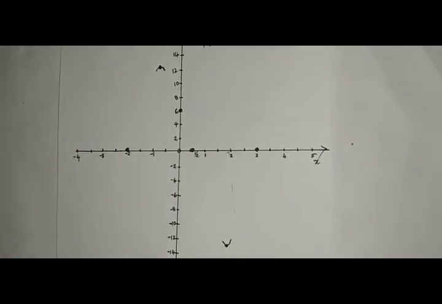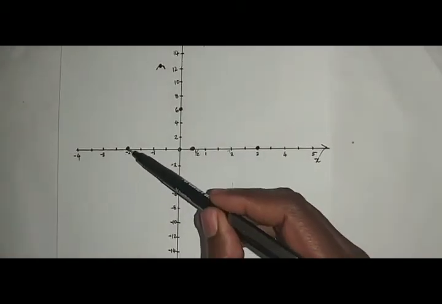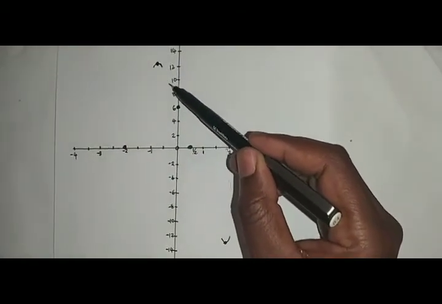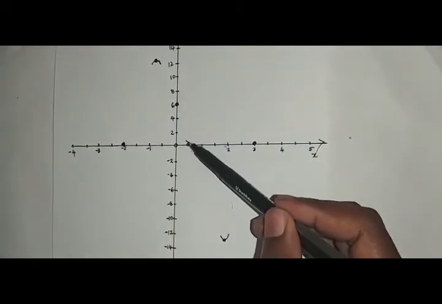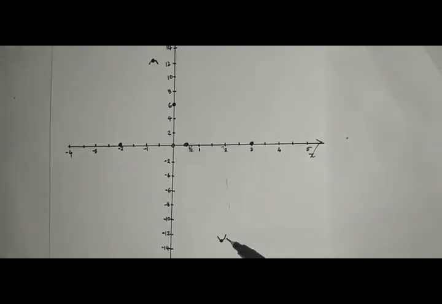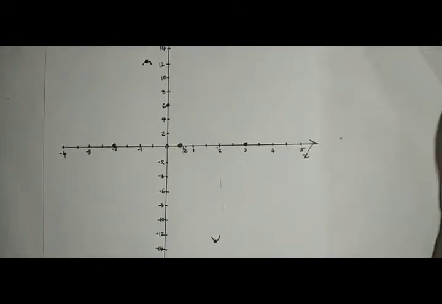So we can actually see the shape of the graph. From there, it turns there, passes through the y-intercept, the x-intercept, it turns there, then it goes back there.